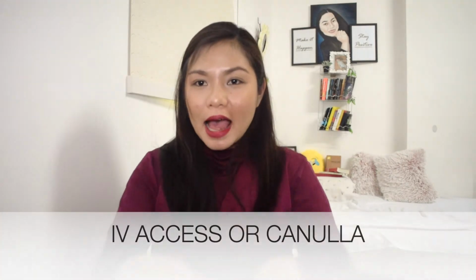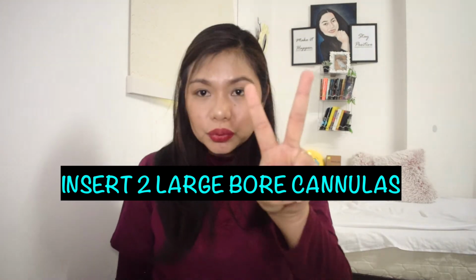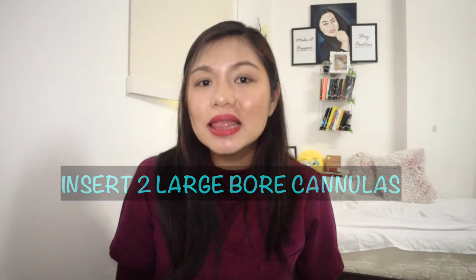Of course, IV access. Usually, if the patient is trauma or the patient comes to you in the emergency department and is already losing a lot of blood internally or externally, we need to insert 2 large bore cannulas, and it should be near the heart. Yes, we first insert in the distal part of the patient, but we are already referring to life-threatening situations. So, we need to insert that cannula near the heart.